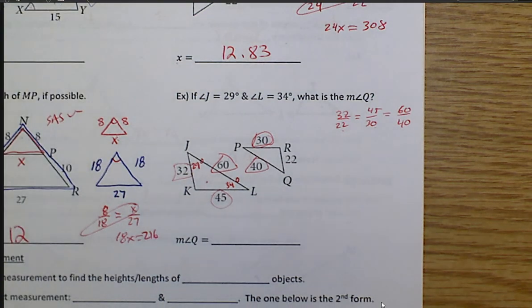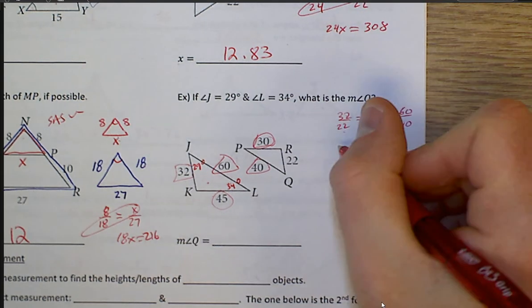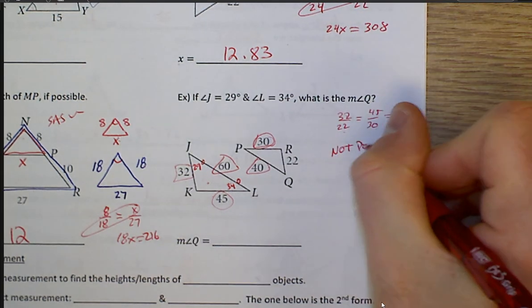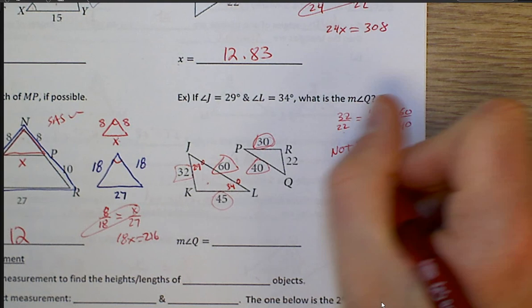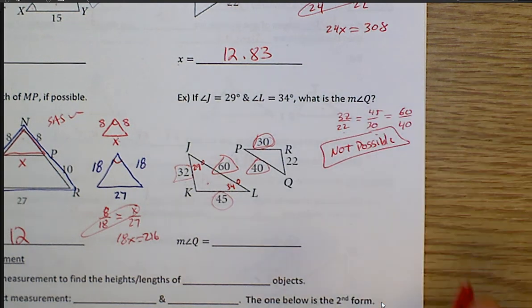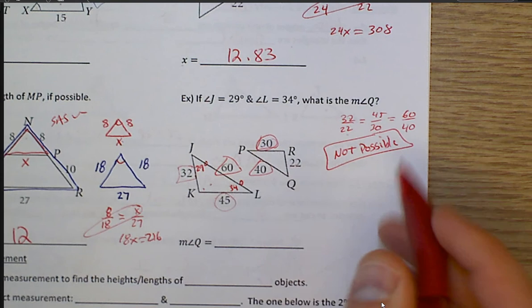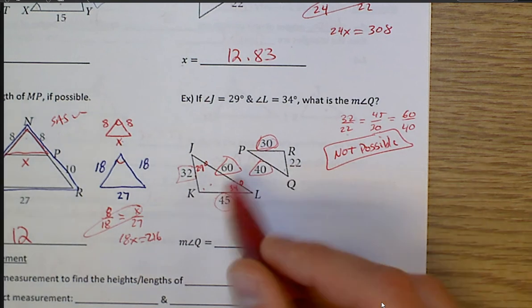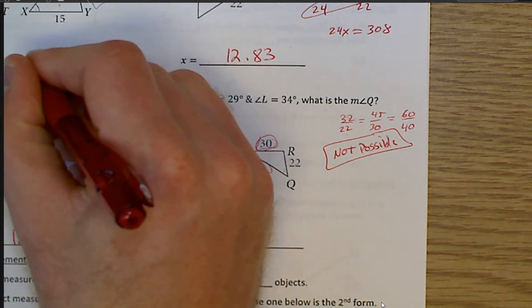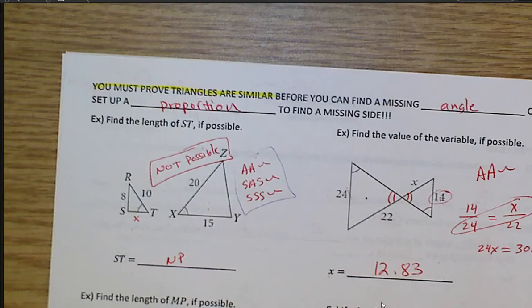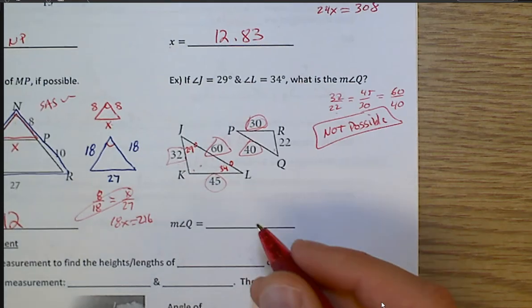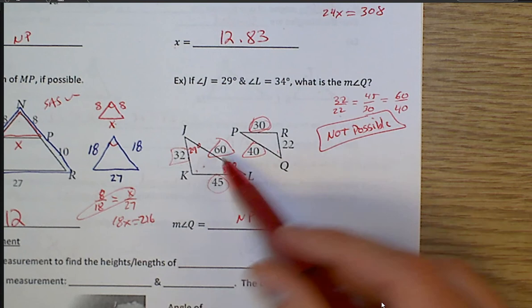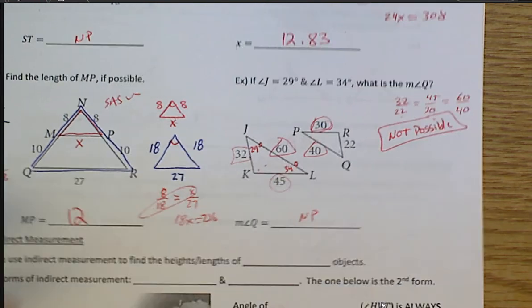And so this one is not possible because the sides are not proportional, all right? So that's an issue there. So we would say not possible on this one because the sides are not proportional, okay? If they were, we could easily find angle K, and we could obviously find Q by matching it up, but we can't do it. It's not possible there. And the one we just did is not possible here because the triangles are not similar. Okay, last thing is indirect measurement.